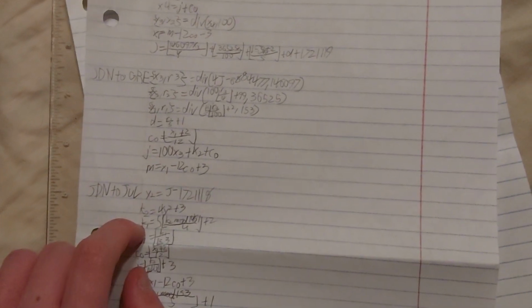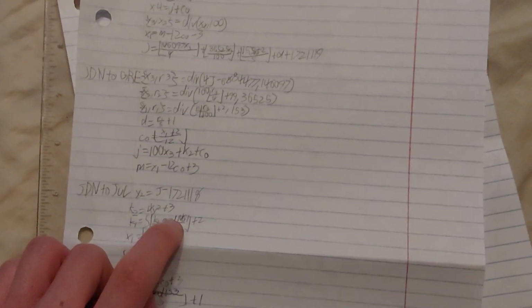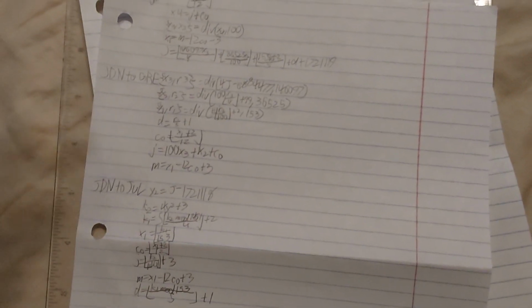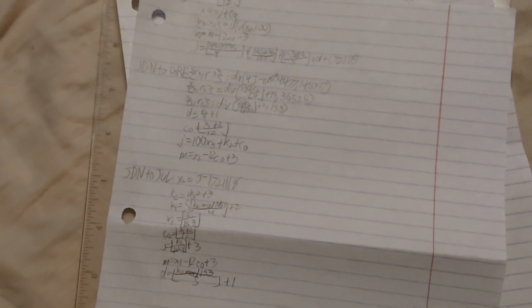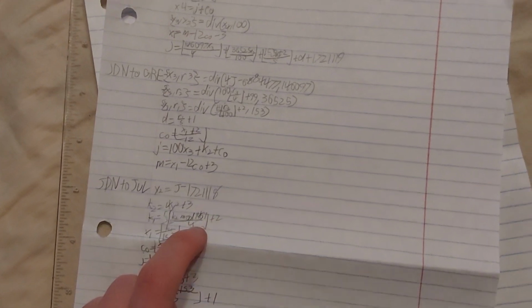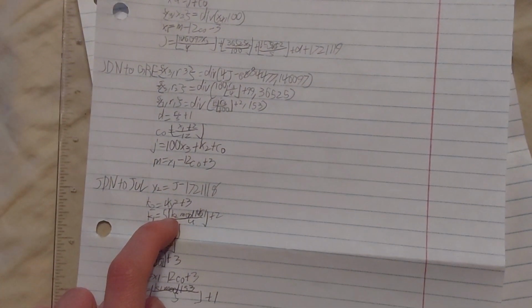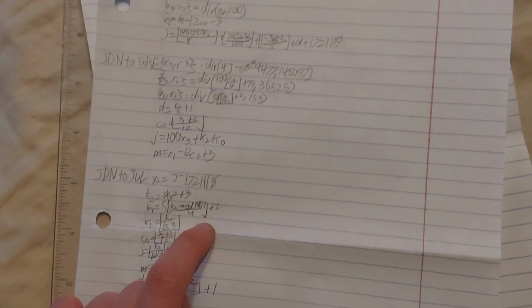K1 is K2 mod 1461, so you divide K2 by 1461 and take the remainder. That is divided by 4, the quotient you then multiply by 5 and then add 2. That's K1.